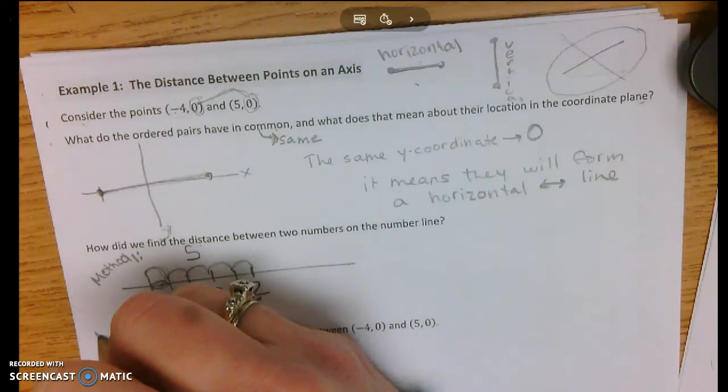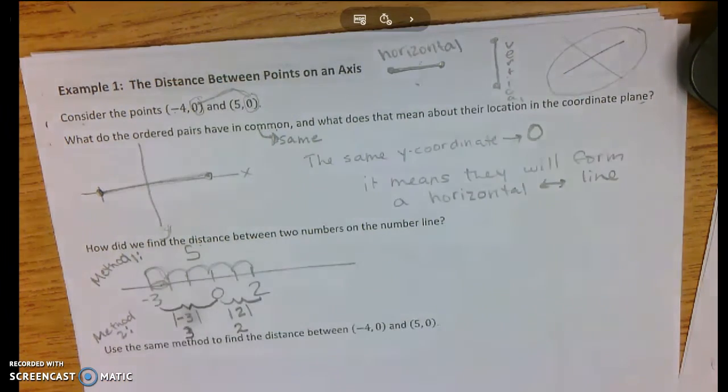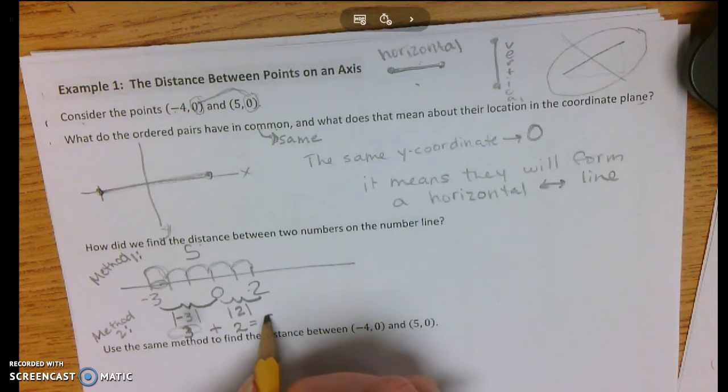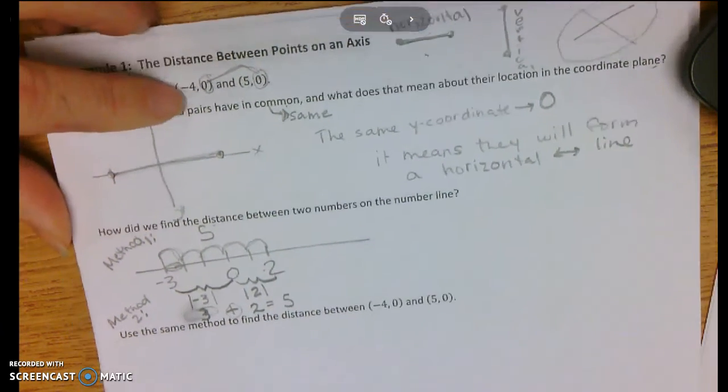For method 2, it is a little tricky because you have to decide, am I going to add those two absolute values together or am I going to subtract them? On the number line, if you cross 0, you need to add them because I need to take this space right here and this space to get the total space between those two. 3 plus 2 equals 5. When we come down here and do it on the coordinate plane, it'll be a little more clear how we know to add or subtract. So let's look at that.